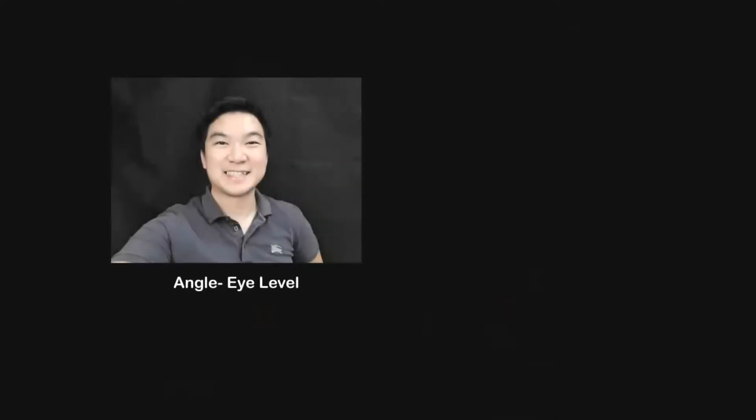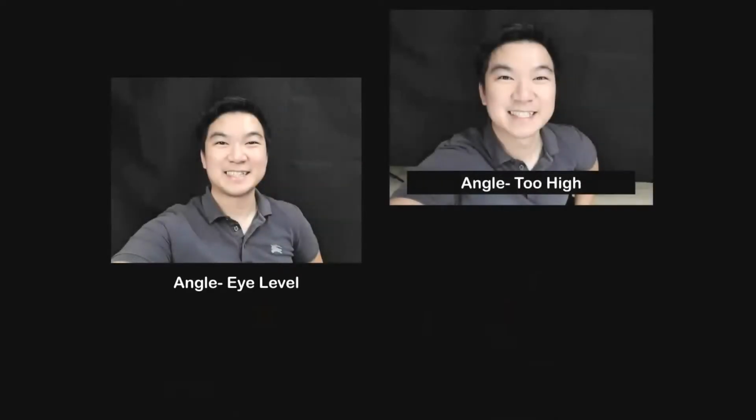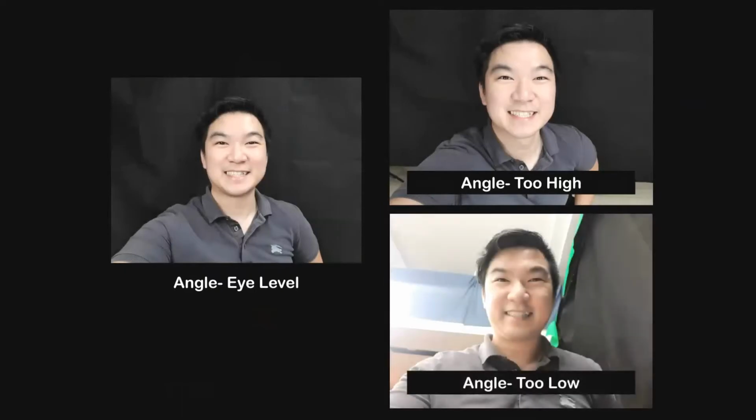The angle will be to have the camera lens at the eye level of your eyes. What you want to avoid is to have the lens too high, where you may look thin or slim, but it looks like a vacation selfie video. That's what not to do. And of course, the angle being too low is also not good, because you could see a double chin. At the same time, it is as if you're looking down on people and it looks like a ransom kidnap note. That's what you want to avoid.